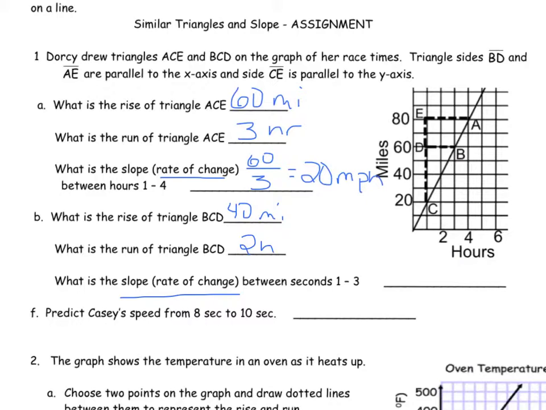So the slope, remember, is the rise over the run. So that is 40 over 2, which is 20 miles per hour.